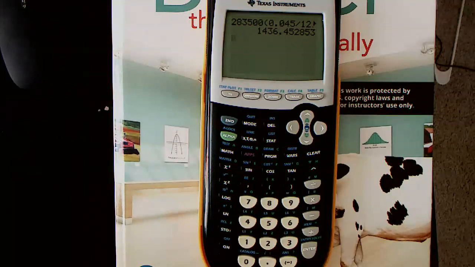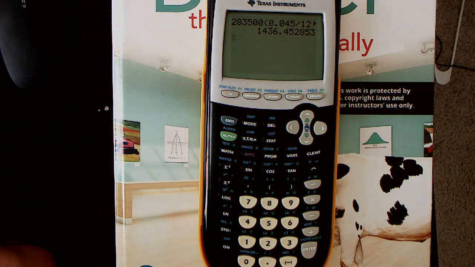Hope you have your TI-84 calculator ready at this time, and you can practice with me. And that's the amount we get. The monthly payment, without considering taxes and insurance, is $1,436.45 if we follow the normal rounding rule. We should always read the instruction. Let me read it: round to the nearest dollar. Okay, my bad, sorry. Round to the nearest dollar, not cents.